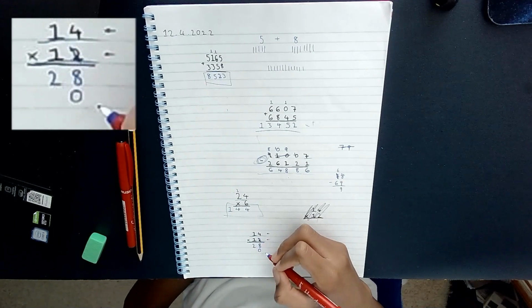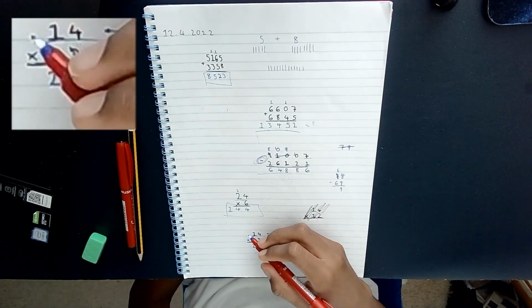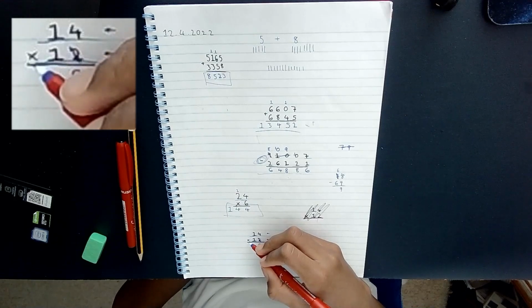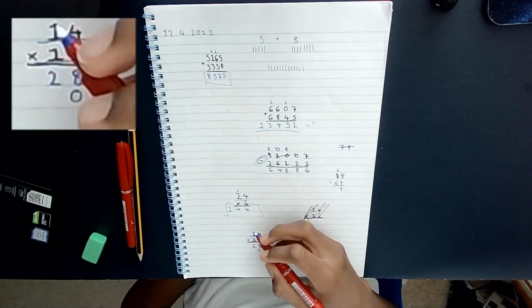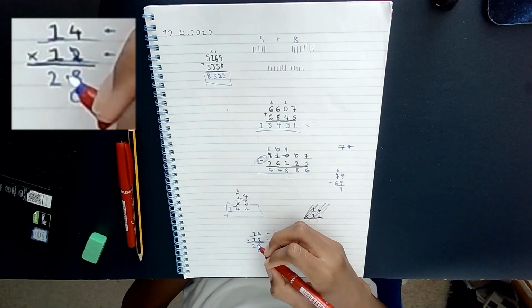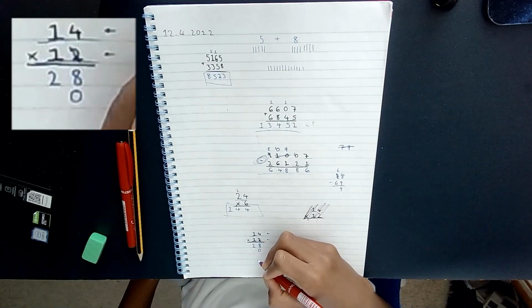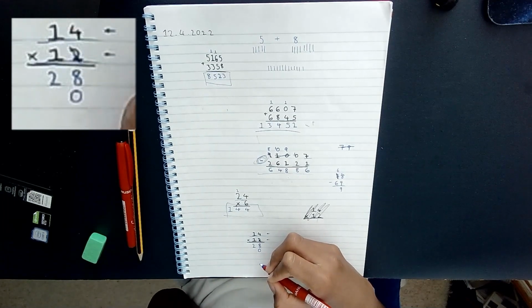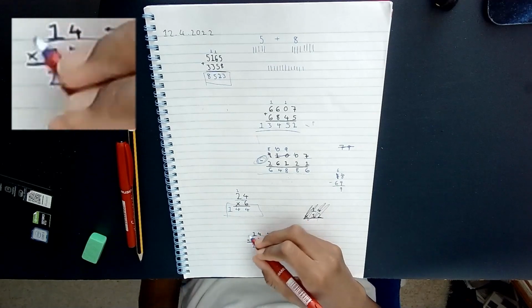But if we had 3 digits on the bottom, and at least 3 on the top, then once we get to the next one, we write 2 zeros before we continue. But in this case, we're going to do 1 times everything on here.